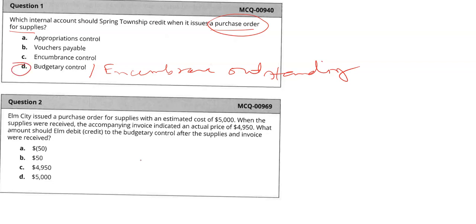The answer is D. Number 2, Elm City issued a purchase order for supplies with an estimated cost of $5,000. When the supplies were received, the invoice indicated the actual price was $4,950. What should Elm debit or credit to the budgetary control? So remember, when they issued the purchase order, they did the encumbrance journal entry, which was encumbrances debit and budgetary control credit.